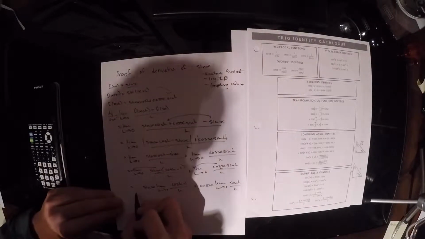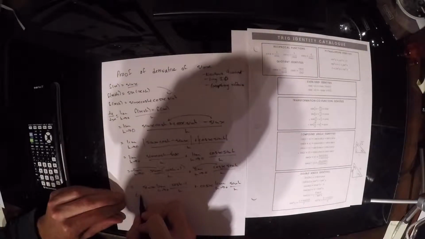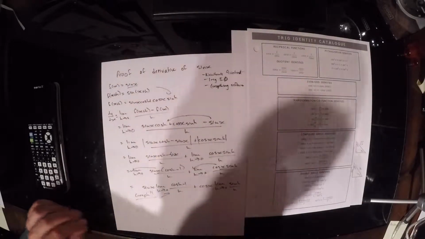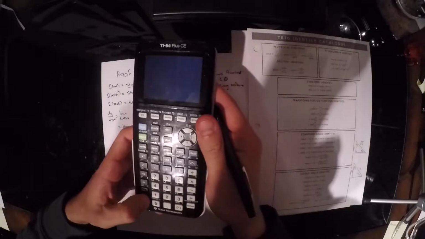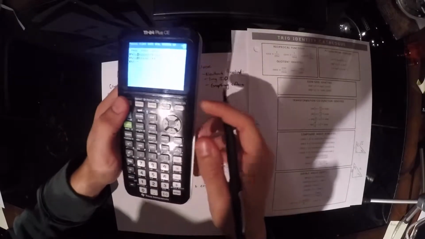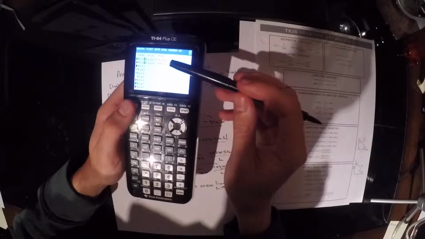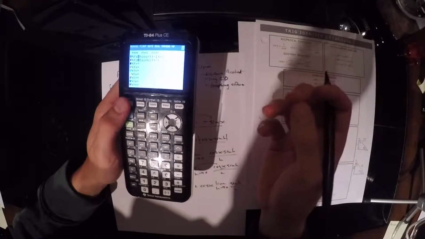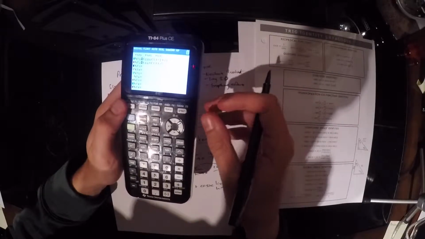Next, what we're going to look for is we're going to graph these. So if we look at my graphing calculator here, I have the graph of both of these. The first one in blue being the cos h minus 1 all divided by h.